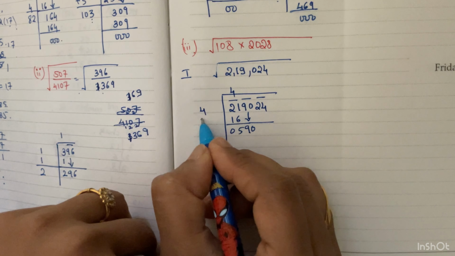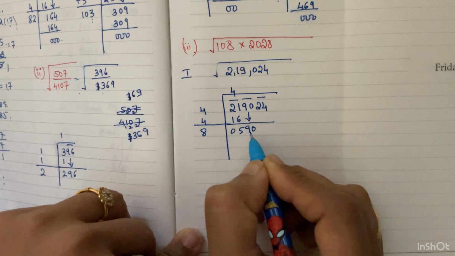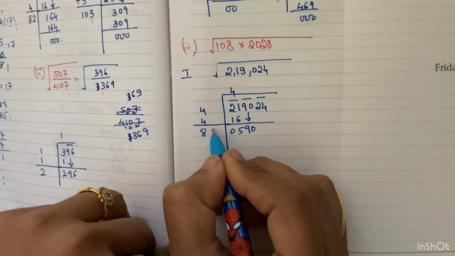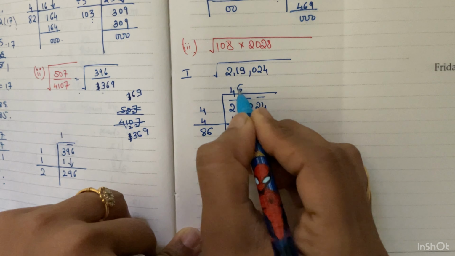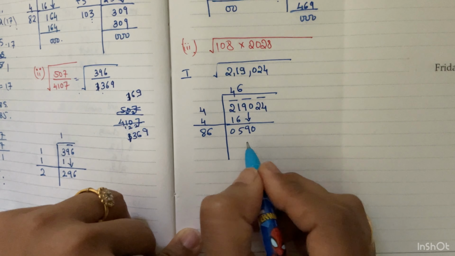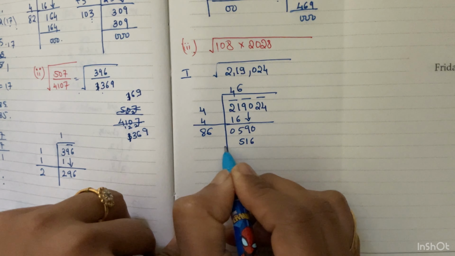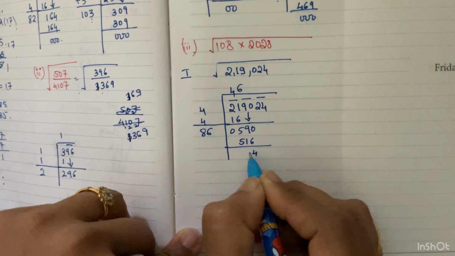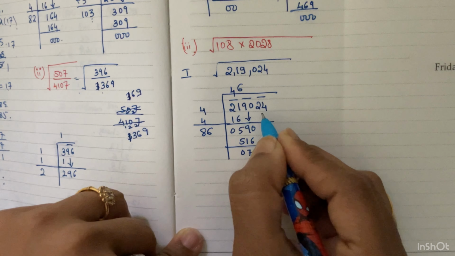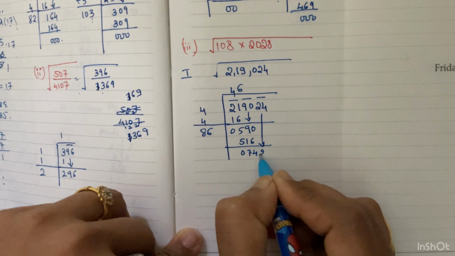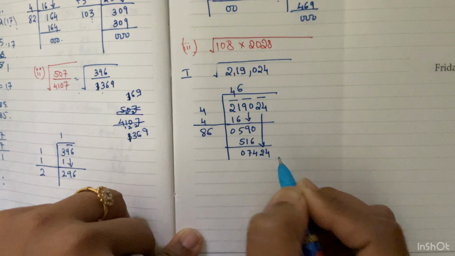This 4 we need to add here. 4 plus 4 is 8. Now to do the division of this number, I'm going to take the number 6. The same number we need to write here. 86, 6, I'll get 516. Now 10 minus 6 is 4, 8 minus 1 is 7, 5 minus 5 is 0. Now let me take this 24 down. Now we have the number 7,424.